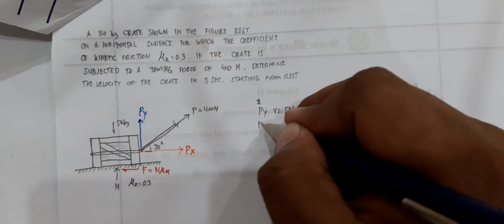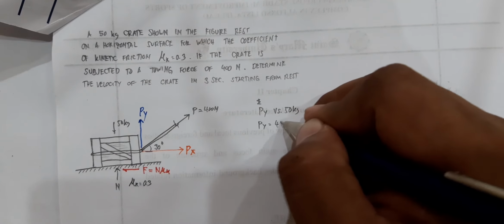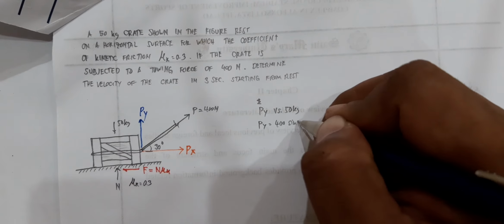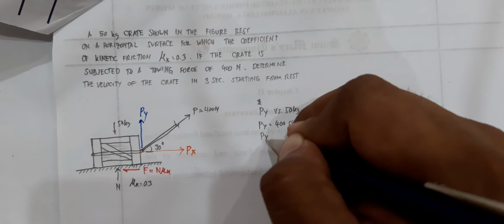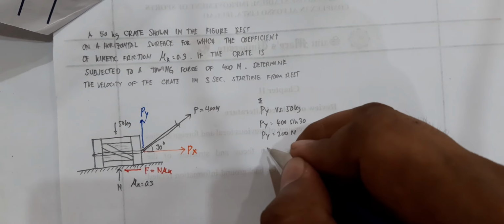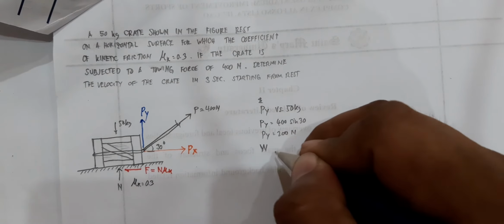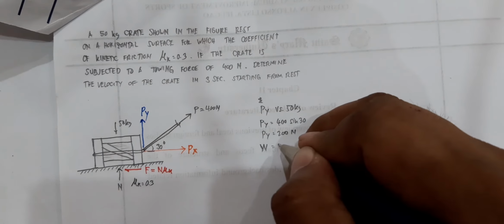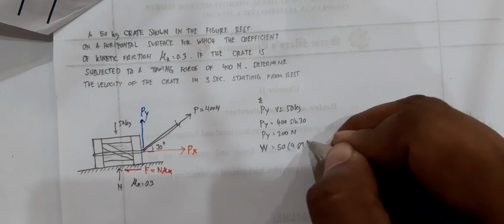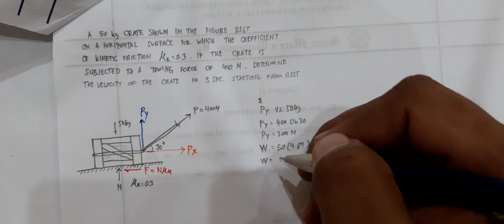So Py is basically equal to what? Py is equal to 400 times the sine of 30. So basically, Py is equal to 200 newtons, while the weight of the crate, your 50 kilograms, would be equal to 50 times 9.81. Okay, so W is equal to how much?